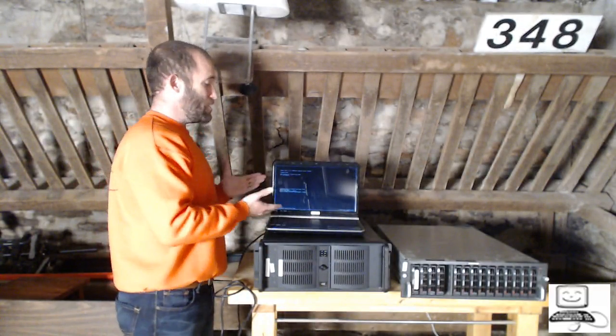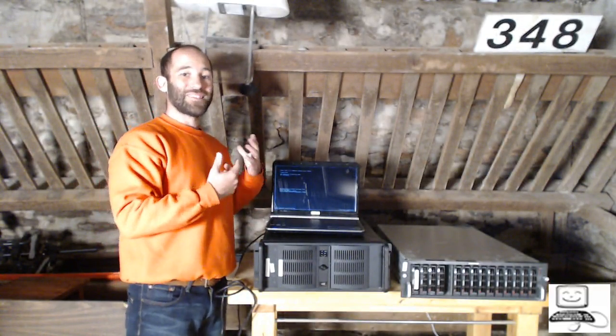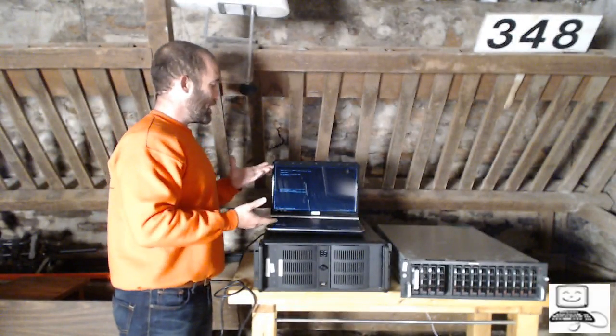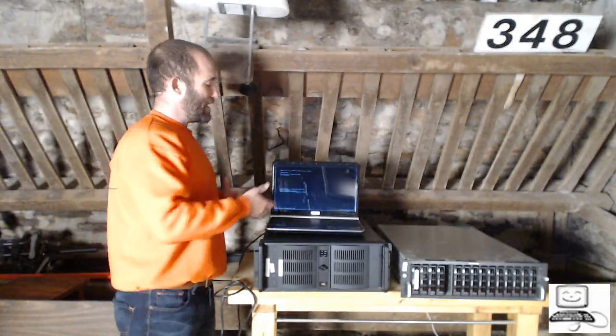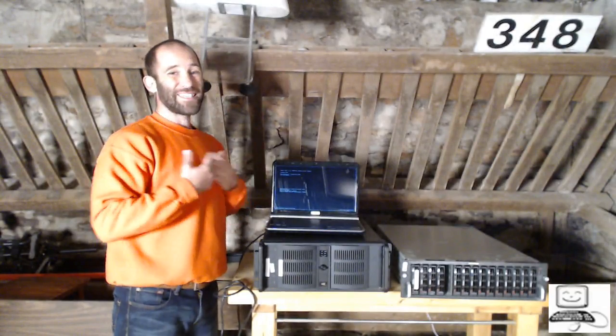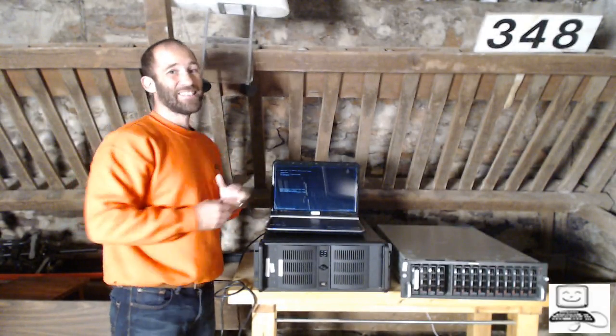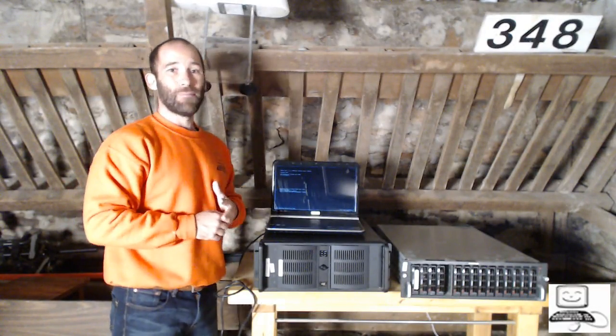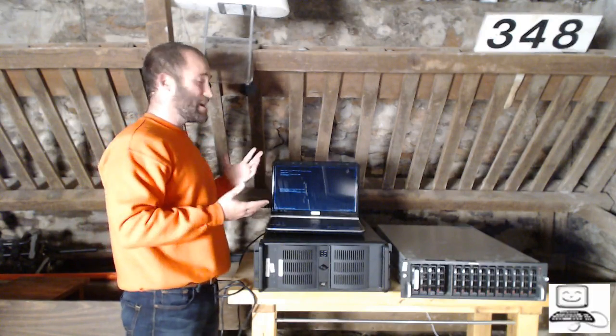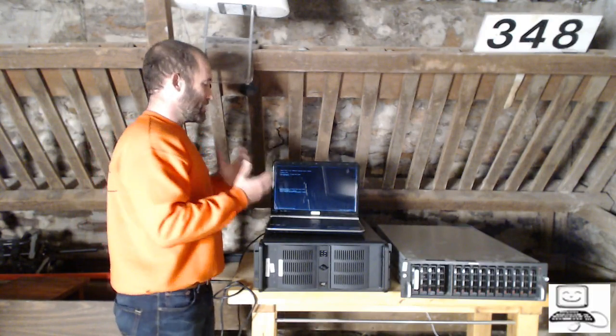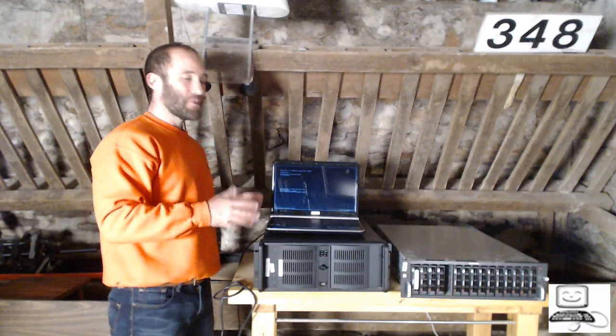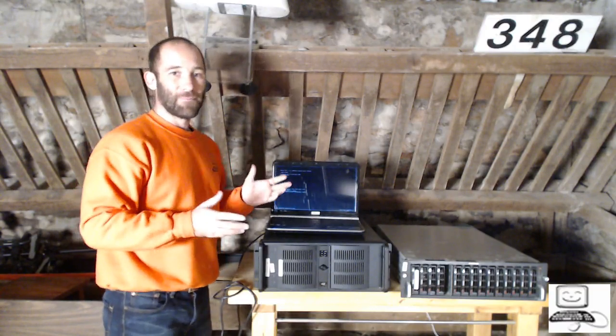The reason that I'm using this is because although it's not very powerful, it's something that is very portable. It has its own battery in there. Basically, it does everything I need and is not loud and is not going to drain my electricity bill. This is just a very easy way I can create little virtual servers, play with them, do demonstrations, and then shut them down. No big deal.